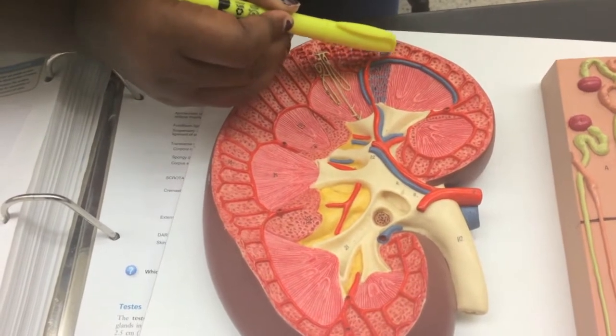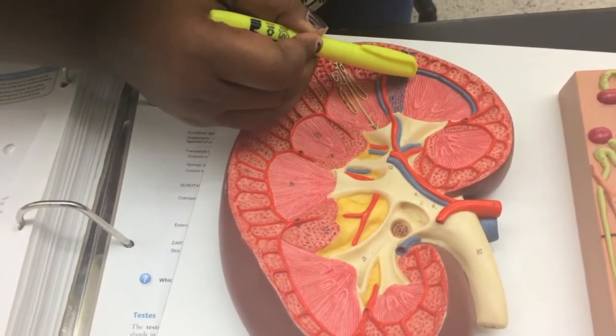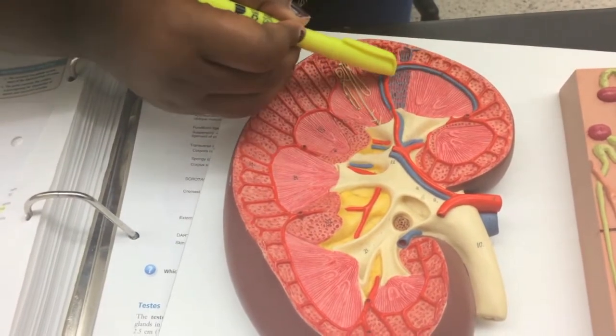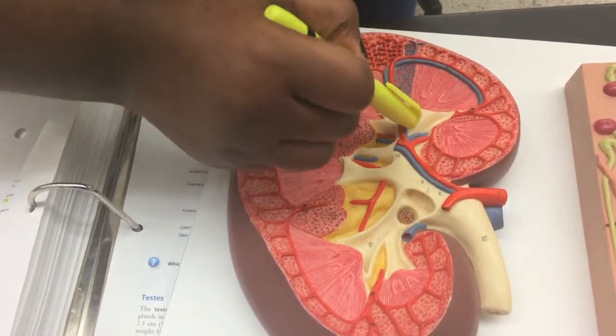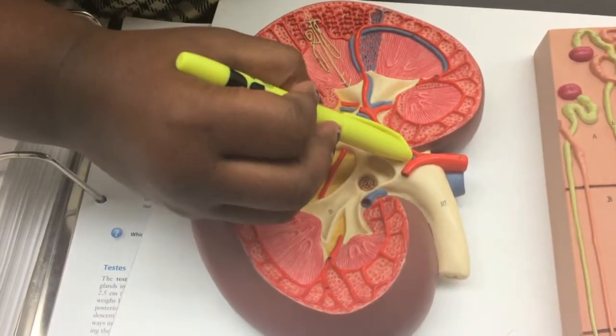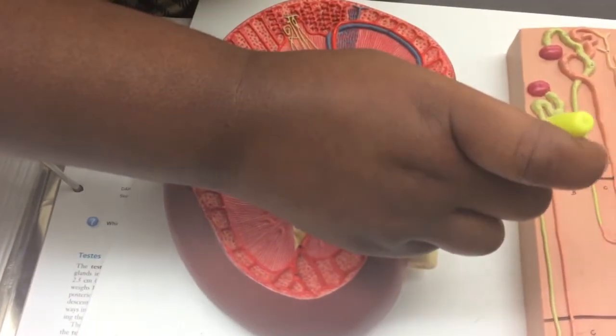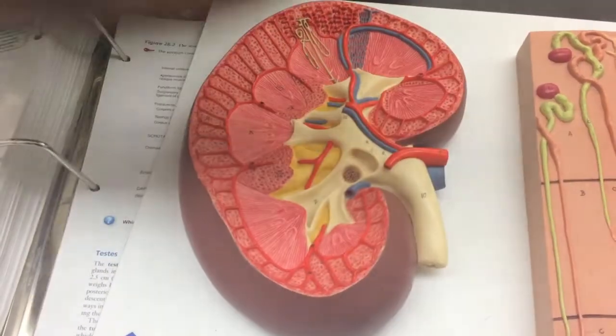Then this is the interlobular vein. Interlobular vein to the arcuate vein. From the arcuate vein, you go to the interlobar vein. From the interlobar vein, you go to the renal vein. The vein doesn't have the segmental vein.